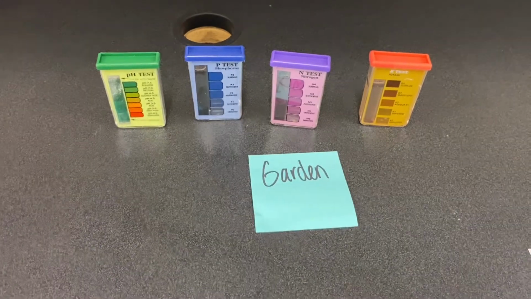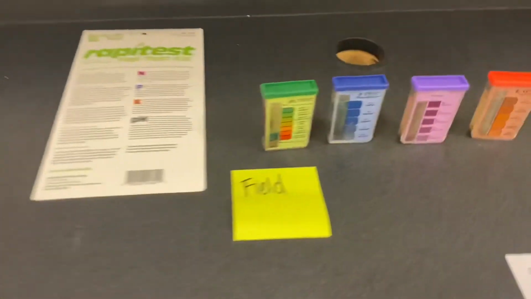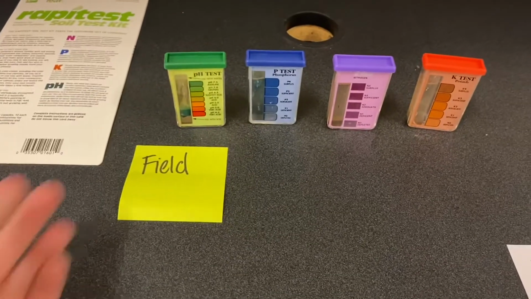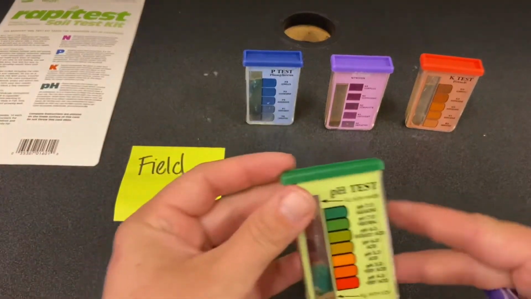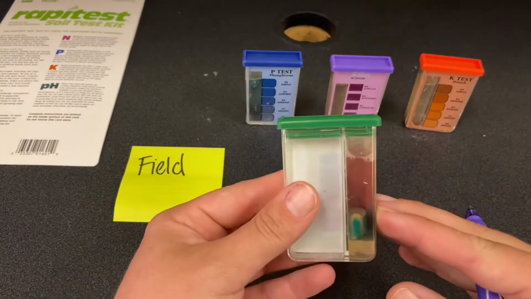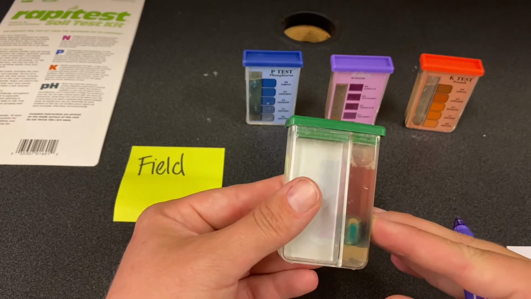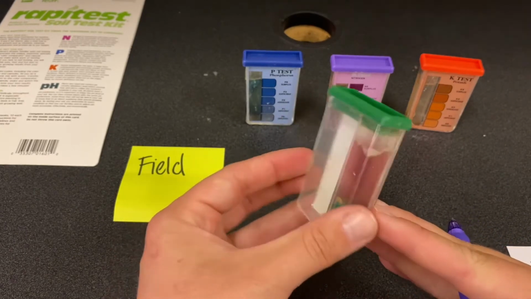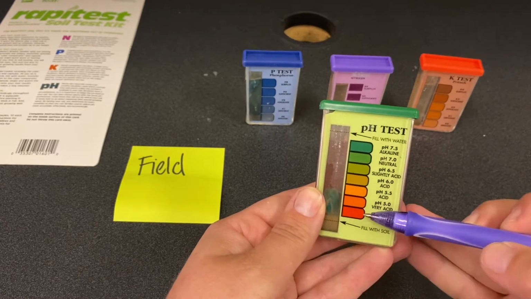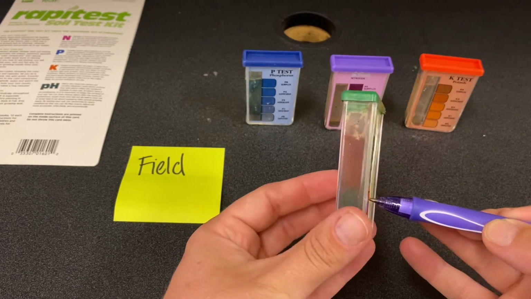All right, we're gonna look at field next, our field pH. Our field pH is definitely in the red zone. Kind of reddish orange.